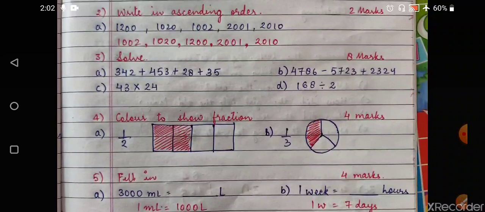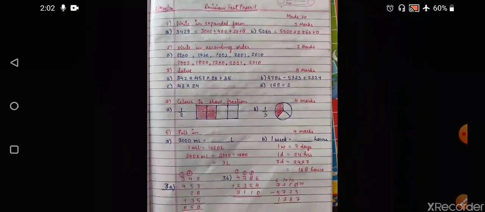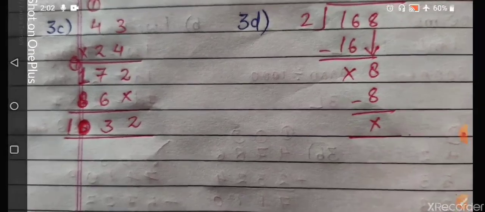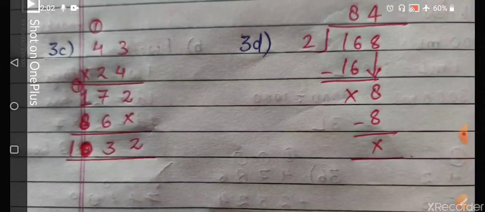Coming to question number C and D. C is multiplication. We have to multiply 43 by 24. And question number D is we have to divide 168 by 2. So coming to the next slide of my video. Here is the solution. 43 into 24. 4 3s are 12, 2 carry 1. 4 4s are 16, 16 plus 1 is 17. Then putting a cross, because it is double multiplication. 3 2s are 6. 4 2s are 8.